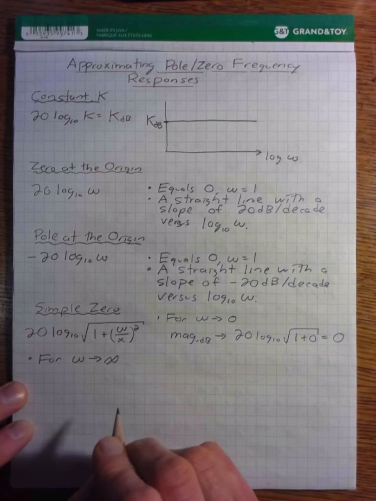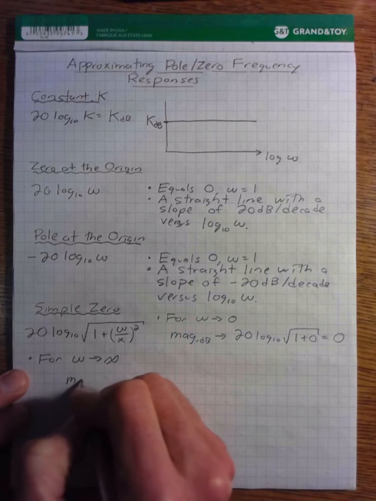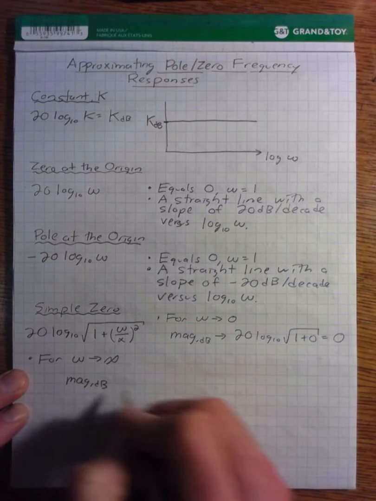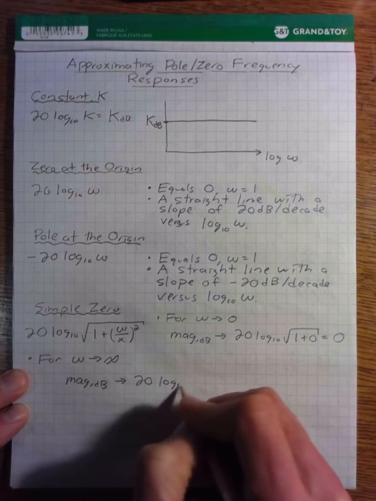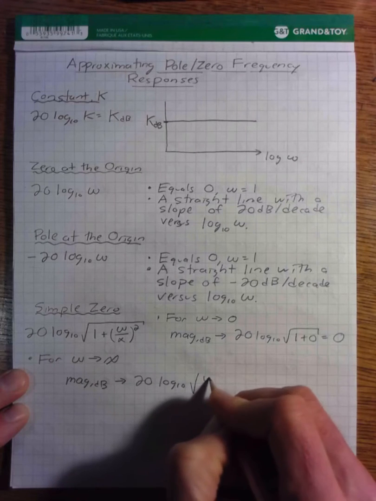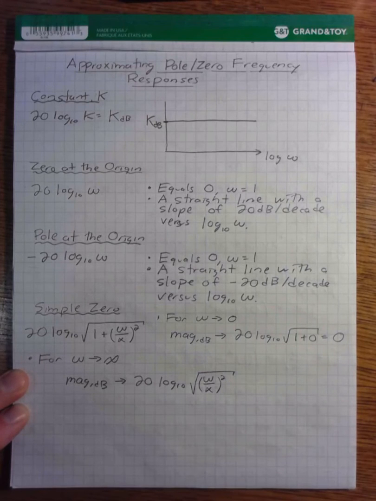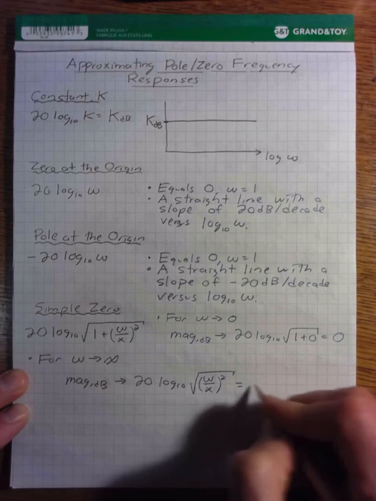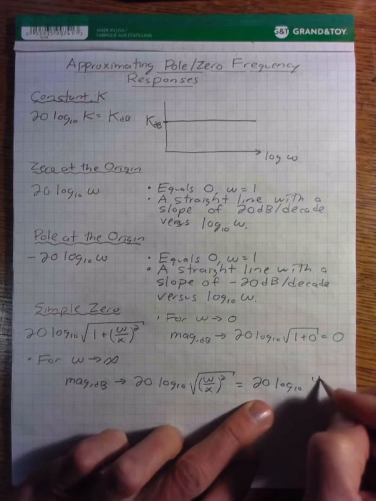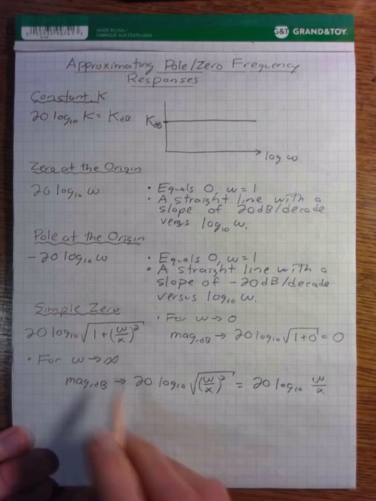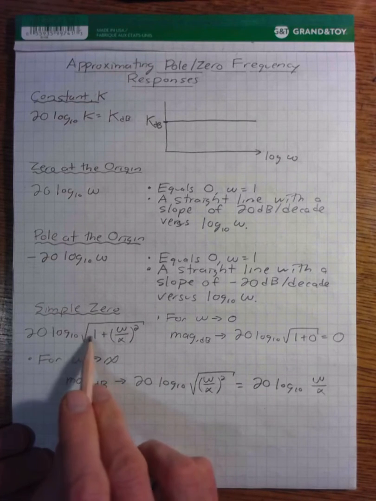So not there, but we're getting really, really large in frequency. Our magnitude in dB is going to approach 20 log 10 of the square root of omega over alpha squared, which is just equal to 20 log 10 of omega over alpha. So where did the 1 go? Well, we're assuming that this term is so big that the 1 basically doesn't matter anymore.